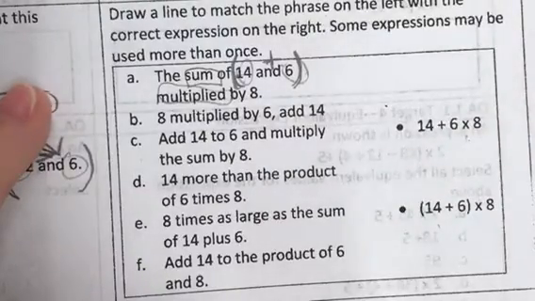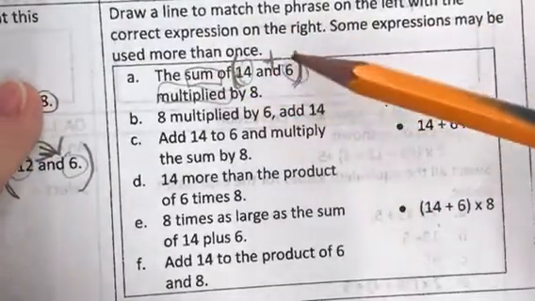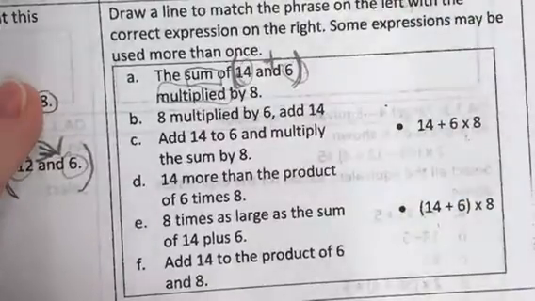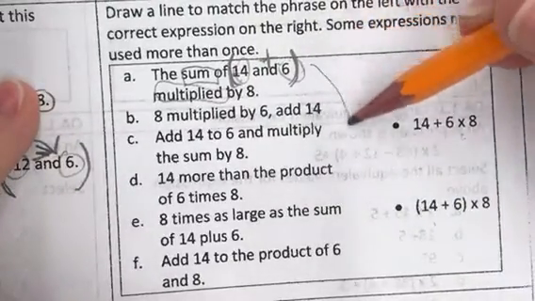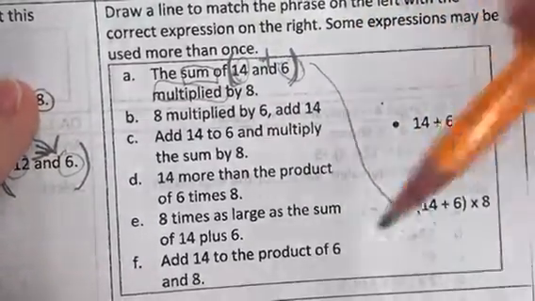Which one of those shows us finding the sum of 14 and 6 multiplied by 8? Very good. The second one shows that. The second one has your groupings.